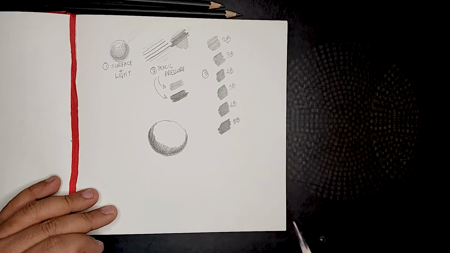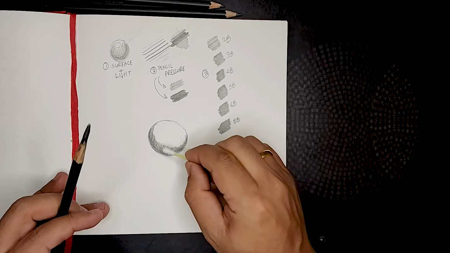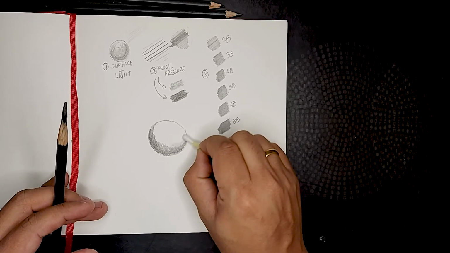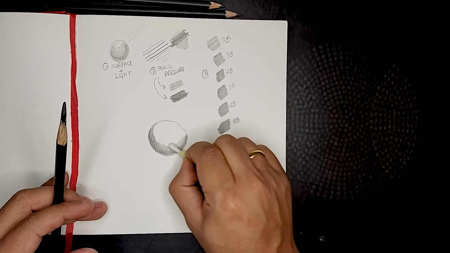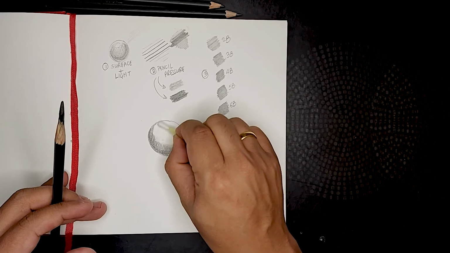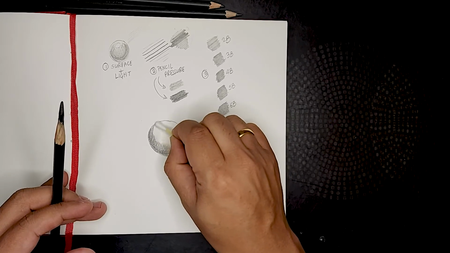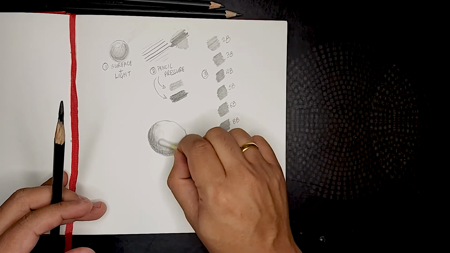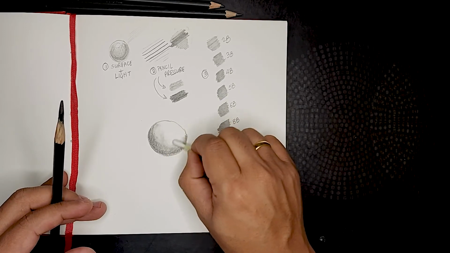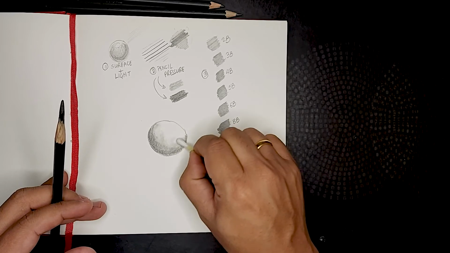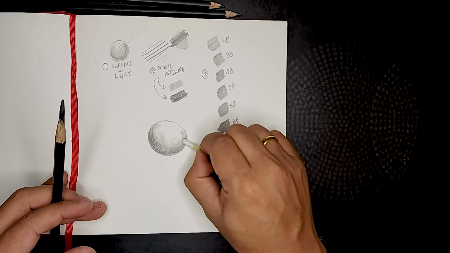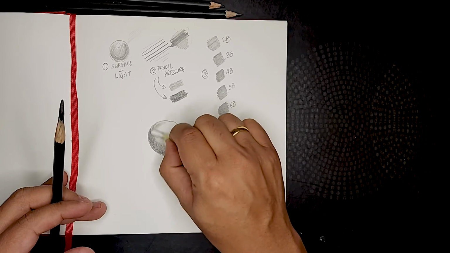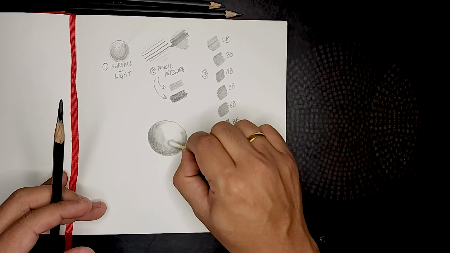Now, since this is a very dark lead, we can easily smudge this value. So see what I'm doing. I'm just smudging the lead with a simple earbud. So that gives a very smooth and soothing effect on the drawing.